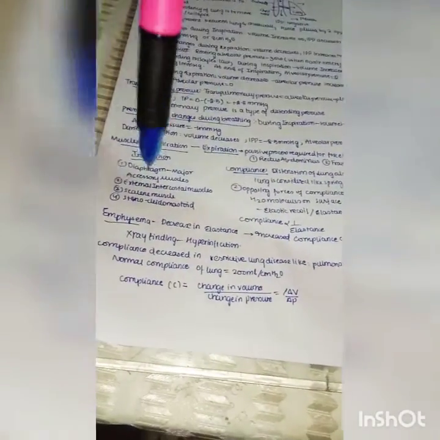As the compliance increases, inspiration is very easy for them. Even with a small amount of air going inside, they have higher compliance. So inspiration is very easy, but expiration is very hard because their ducts are so distended or restricted. Because of this, during expiration the air may not come out. So that is the case in emphysema.